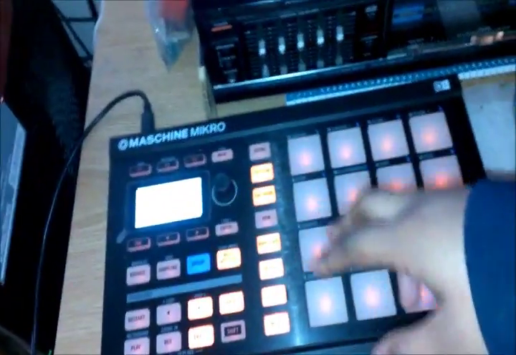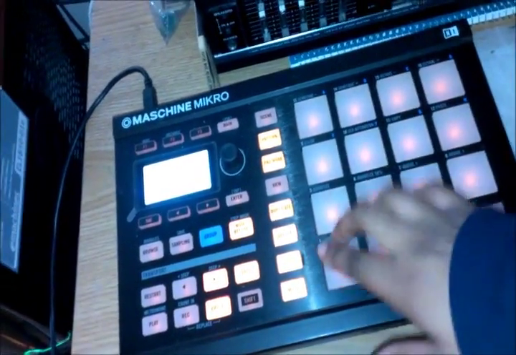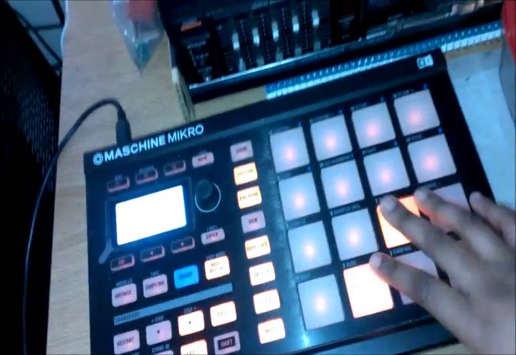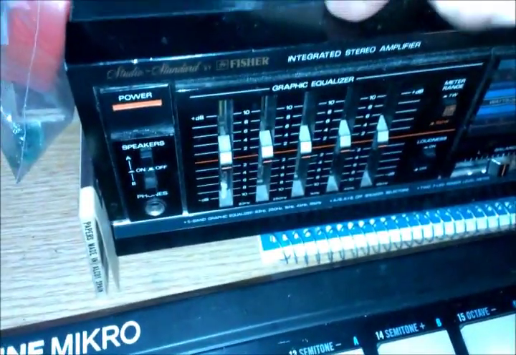I also have my MPC, my Machine Micro. If you haven't heard about them, you should check them out. Really great sounds on this program. I love using this MPC for my samples and my drum pads or drum patterns. I'm running my speakers through this very old, about 14-year-old amplifier. It was given to me by my dad. Old Fisher amplifier. Works really well.